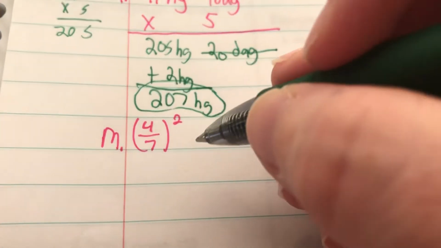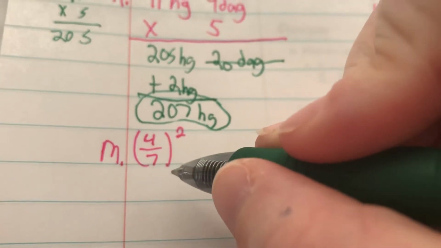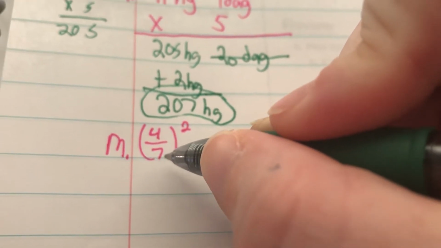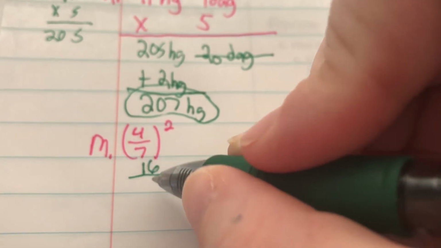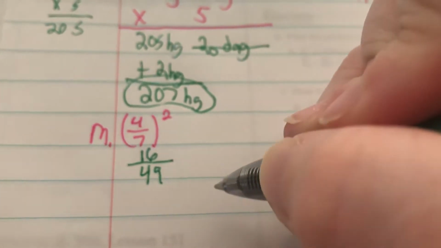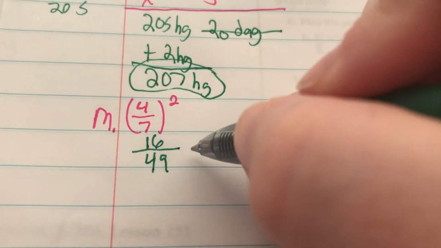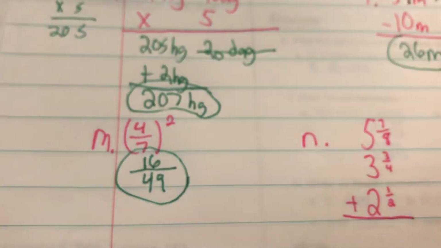M, 4/7 squared. We just square both of the parts. 4 times 4 is 16. 7 times 7 is 49. There is no number that goes into both of those besides 1, so it is simplified. 16 over 49.